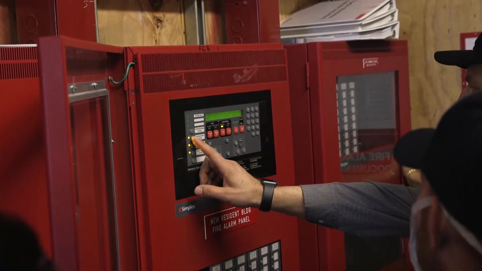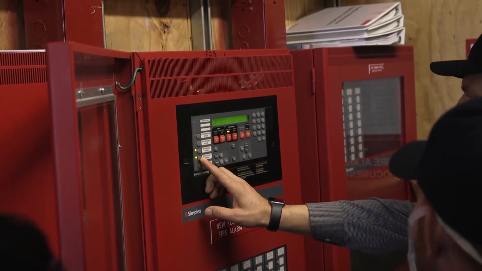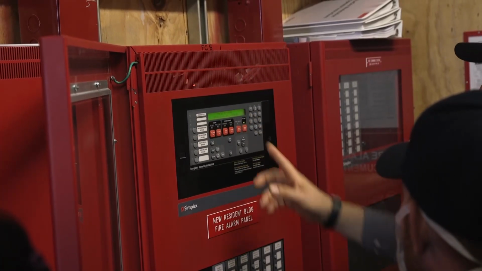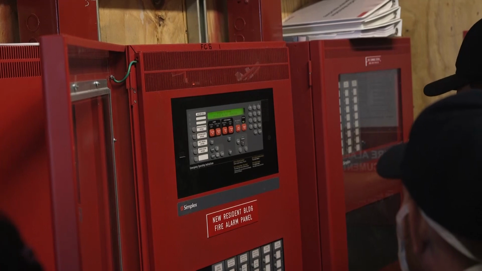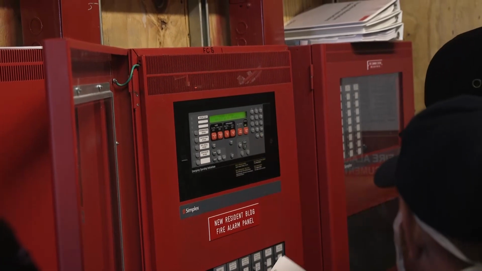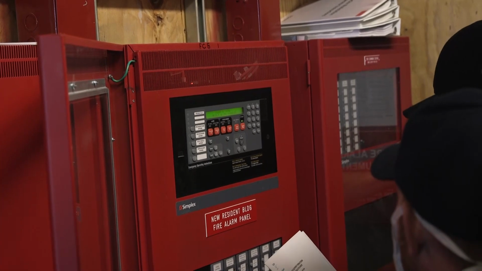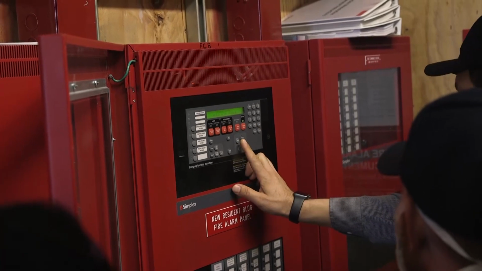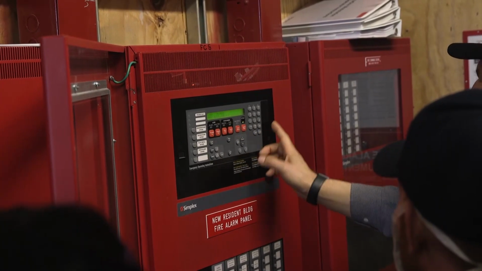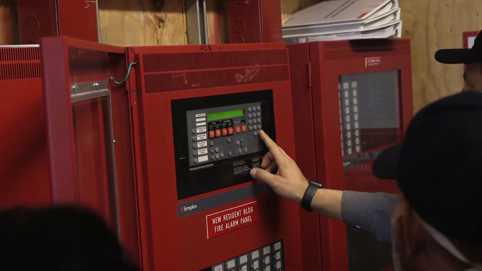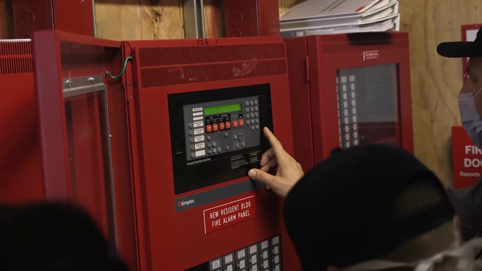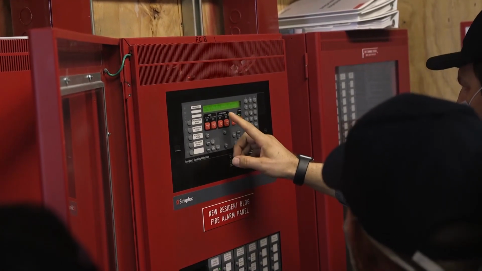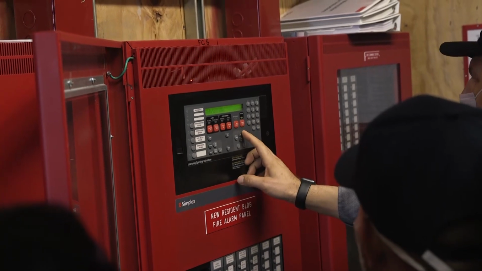So now let's unbypass this. When you unbypass, the screen automatically goes to normal. What else can we see here? Disabling and enabling points. We can enable and disable points from here too, but to do that, you need to be logged in on level 3. So we're still on level 3. And that pull station, we can always go to trouble log or alarm log and see which pull station we pulled.